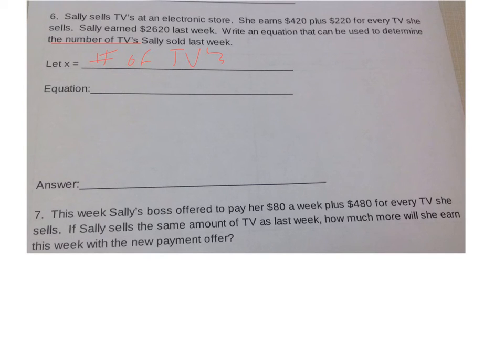In this case, our equals totals. The total amount that she earned is $2,620. Well, how did she earn that? She got $420 automatically, plus she got $220 for every TV she sold. So then at that point, this is our equation. We will subtract 420 on both sides. We end up getting 220x equals 2,200. You divide by 220 on both sides. And that means she sold 10. Oops, x is going to equal 10. So it's going to be 10 TVs.